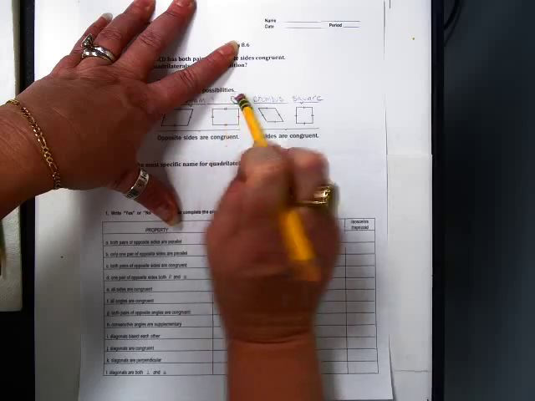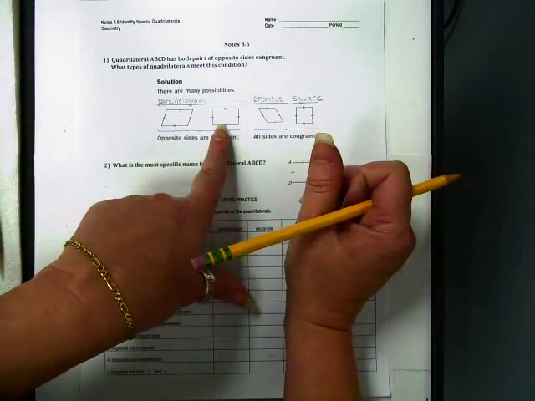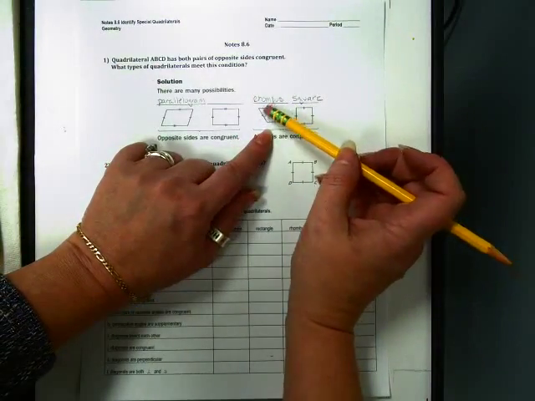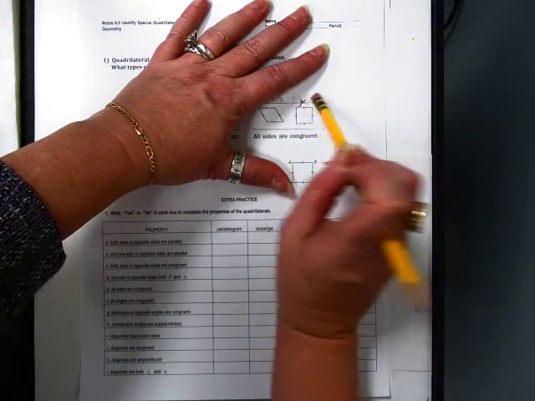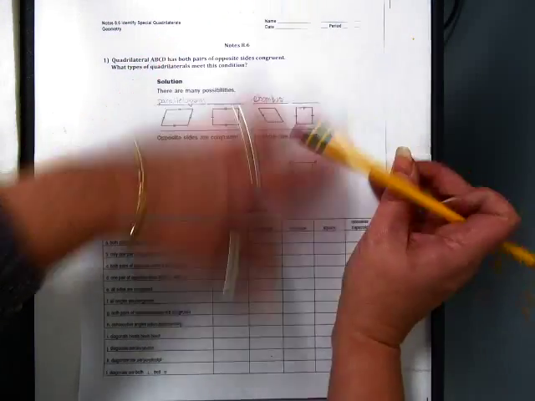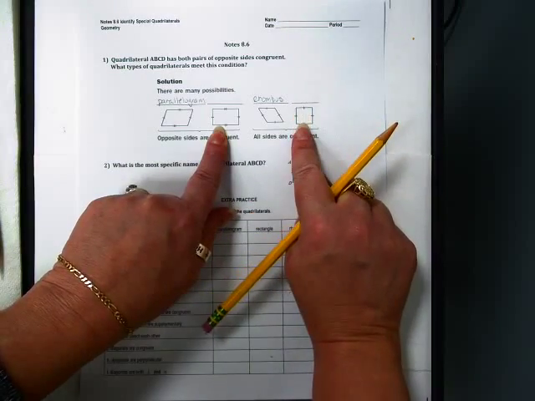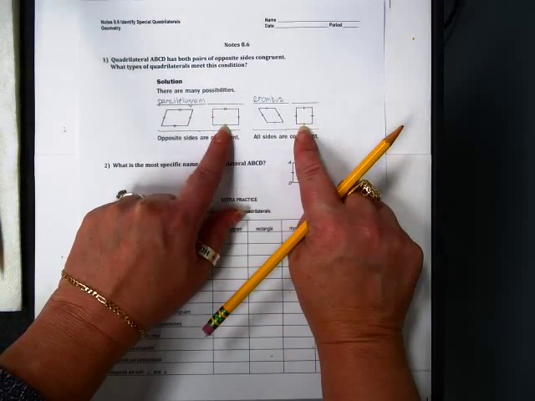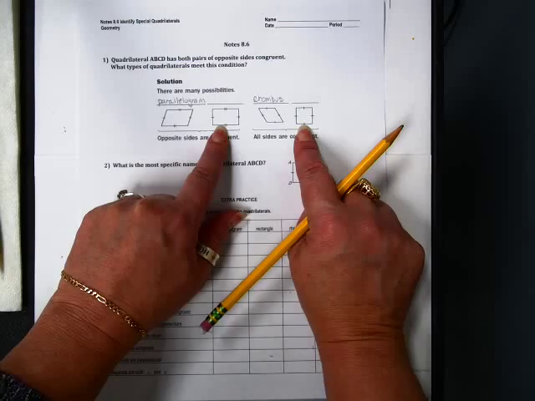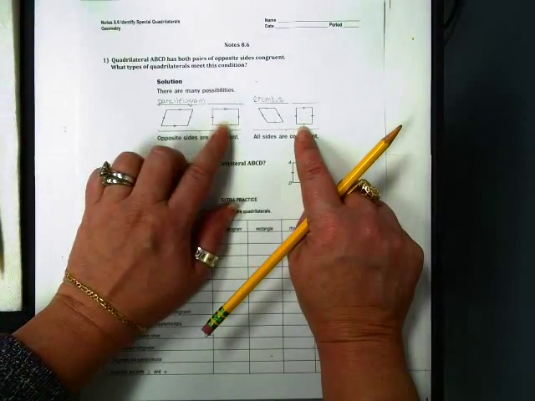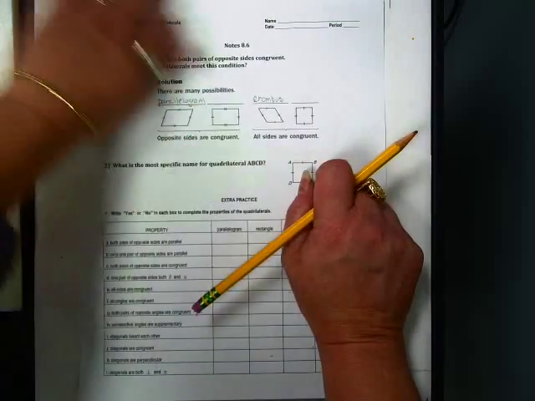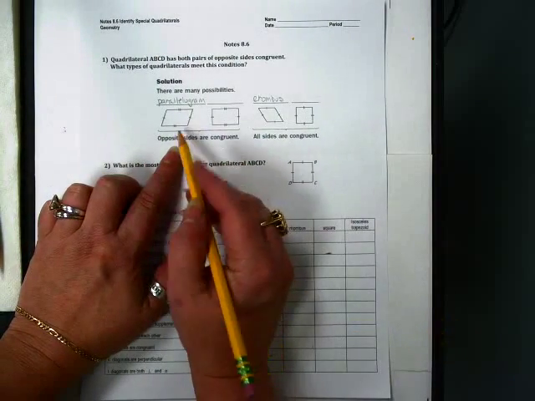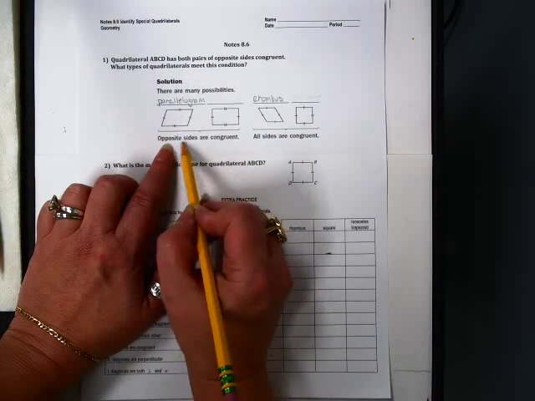Both of these. And this is supposed to be a rectangle, but we don't know that. It's still a parallelogram. And this one is a rhombus because all four sides are congruent. And the reason why I'm erasing rectangle and square is because there's one crucial mark that's missing that we must have in order for this to be a rectangle and a square.